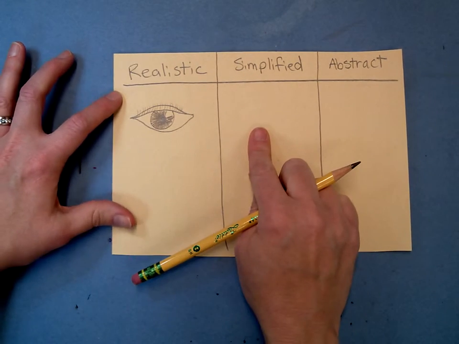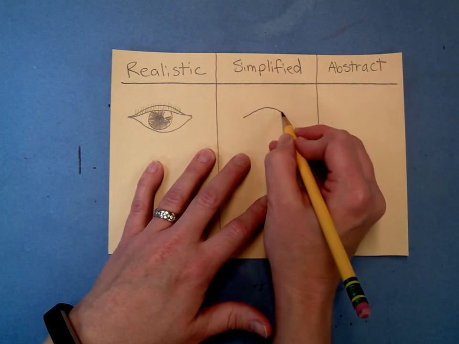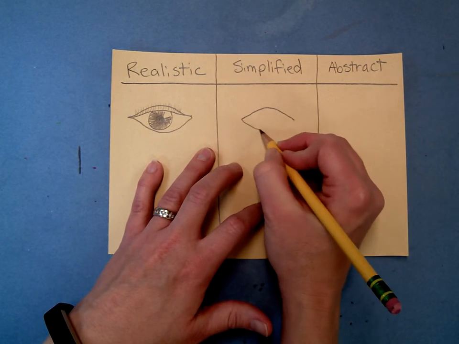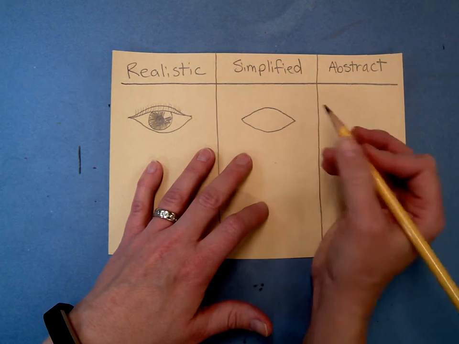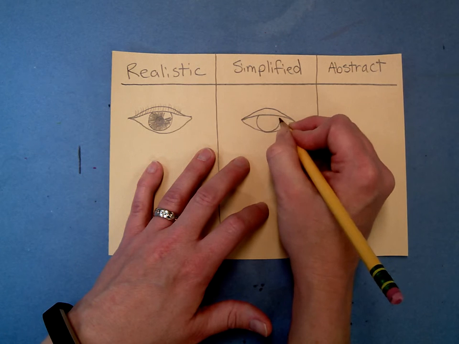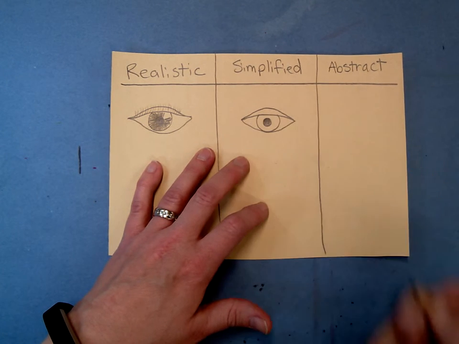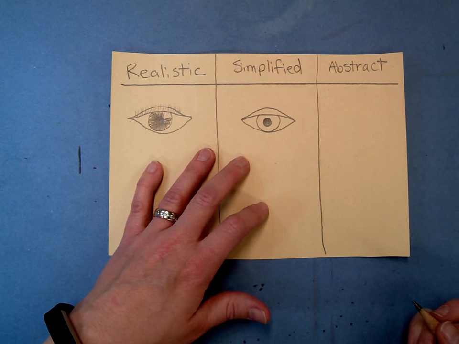If I'm going to take that same shape and simplify it, I still have some of those basic details. So if I'm making a decision as an artist to simplify my picture, I can take some details away, but it's still going to look like an eye. So that'd be an example of a simplified eye.